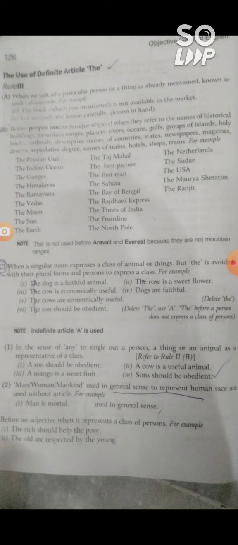For example, the names of historical buildings, mountain ranges, planets, rivers, oceans, groups of islands, holy books, ordinals, descriptive names of countries, states, newspapers, magazines, deserts, superlative degree, names of trains, hotels, shops. Before all these, we use the article.